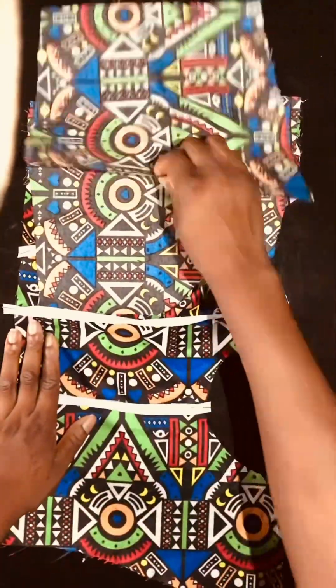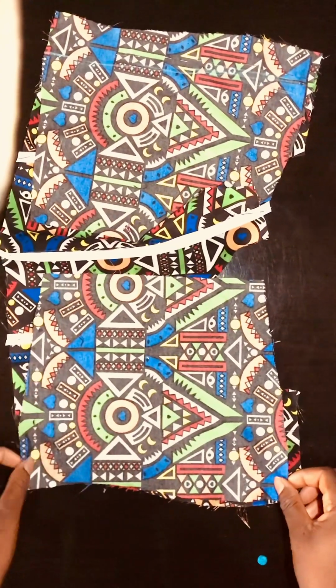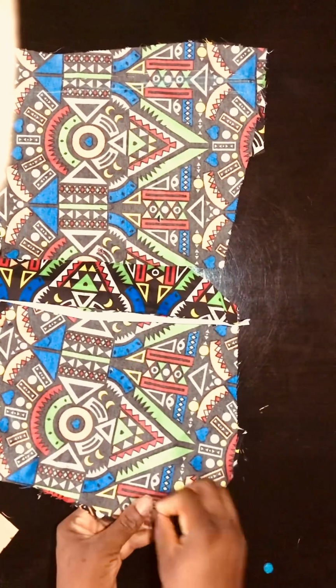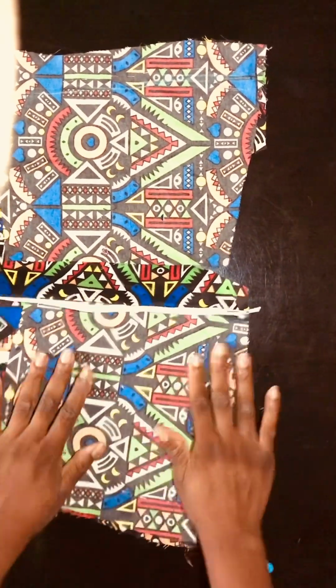I will place it, you can see what I just did, and I'll put it on top of it, and I'll be marking out 1 inch sewing allowance here, just the way I did for the other side. Go ahead and do yours the same way.